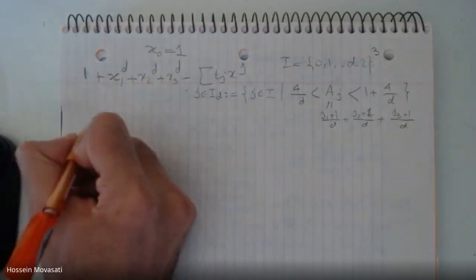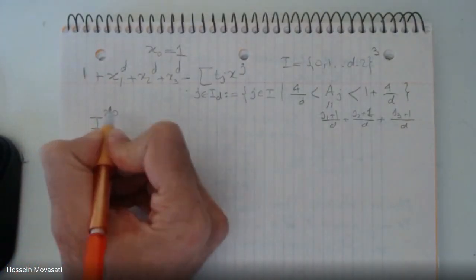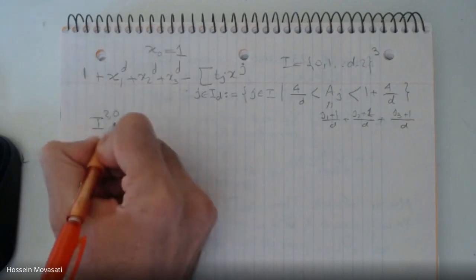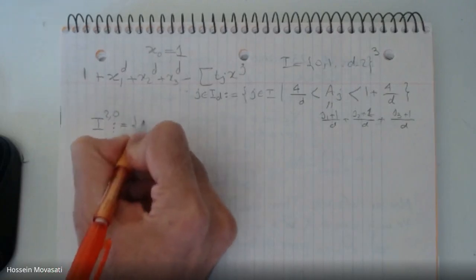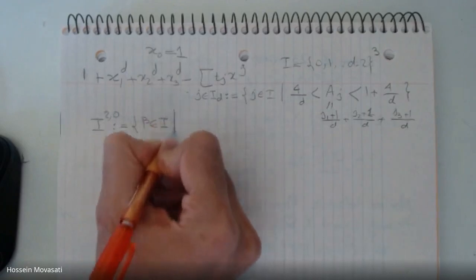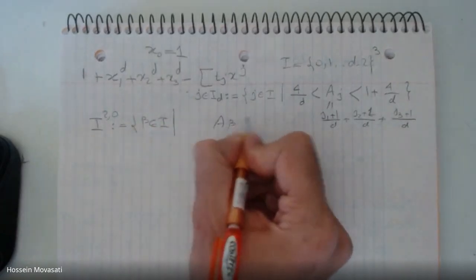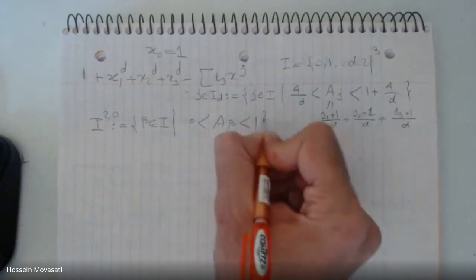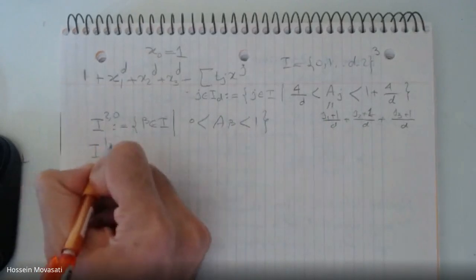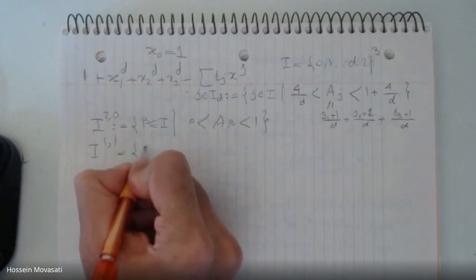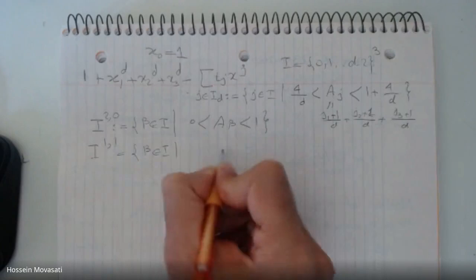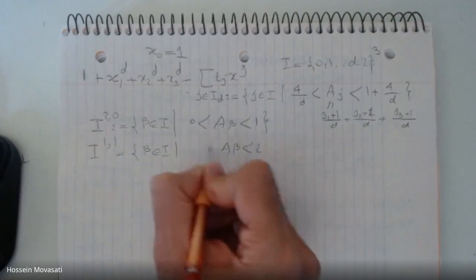And let me remember the other two, I20. Basically these were parametrizing holomorphic differential forms. So maybe I write beta in I such that beta is 2 and 1.